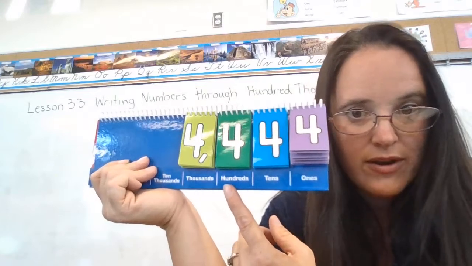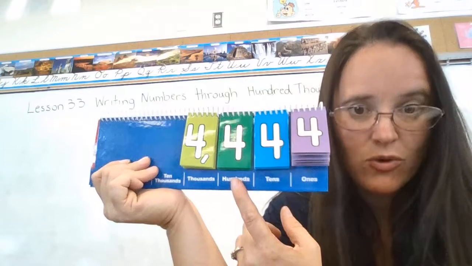Let's jump over to the hundreds. Here's another 4. But what value are we talking about here? Because it's not just 4, it's 4 hundreds, which means we have 400 of whatever we're talking about, which is equal to how many tens? 4 hundreds would be a lot of tens because 100 is 10 tens.